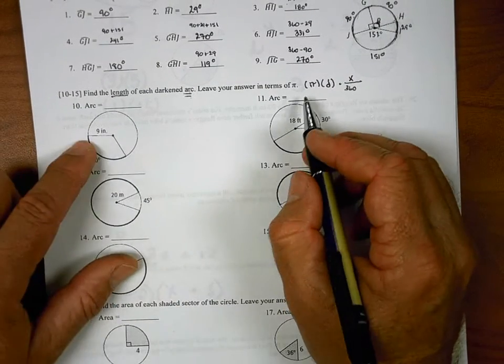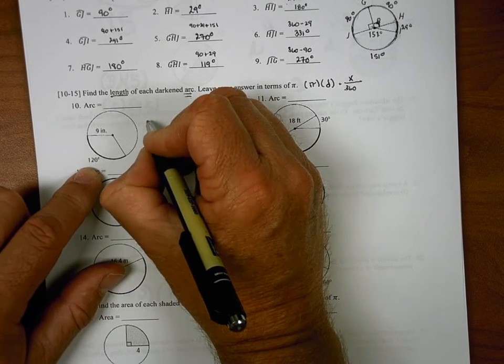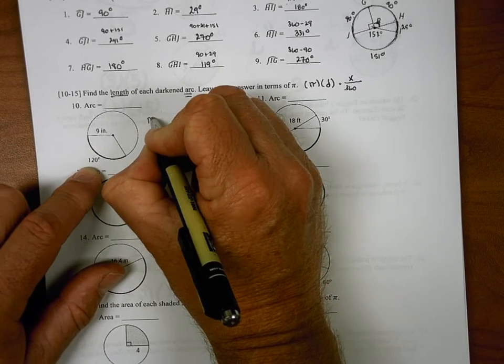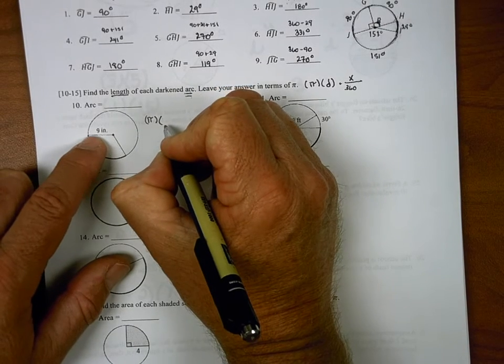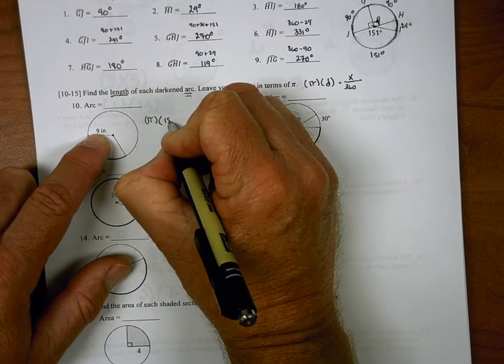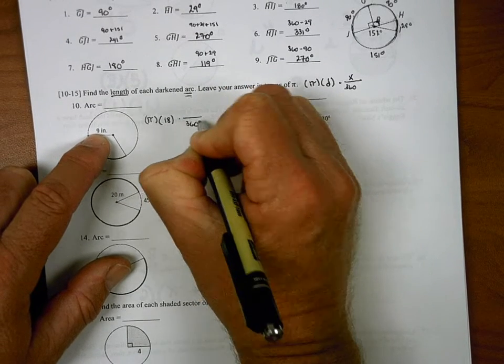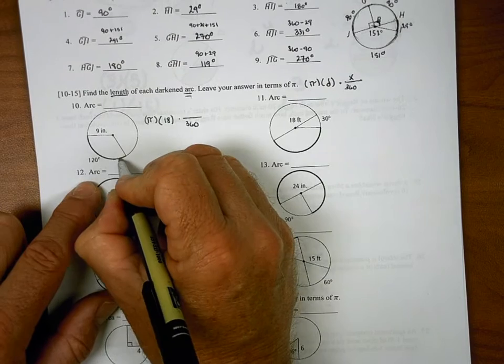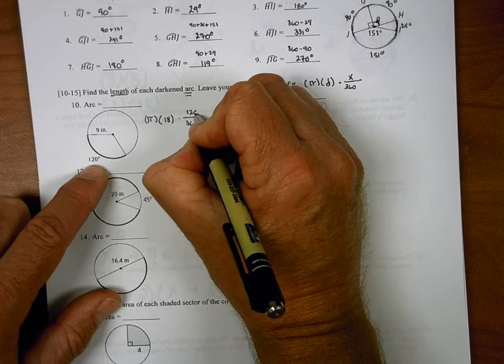Okay, so in number 10, to find the arc right here, I am going to take pi. I'm going to multiply that by the diameter. The diameter is going to be twice my radius. My radius is 9, so that's going to be 18. And then I'm going to multiply that by the fraction. I'm going to have 360 as my denominator, and my numerator is going to be the measure of the arc, which is marked as 120.